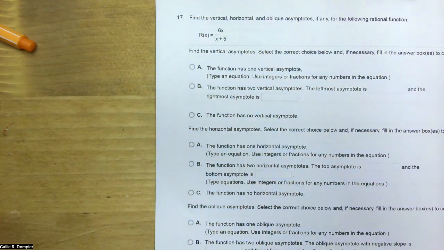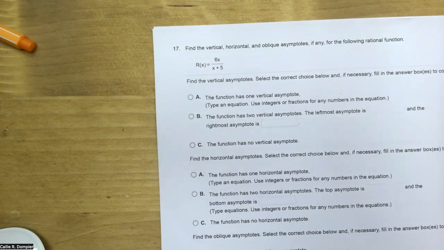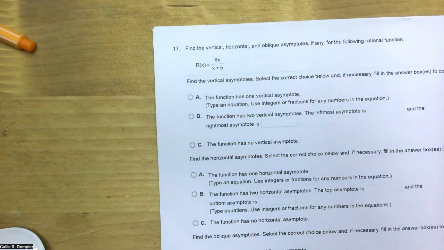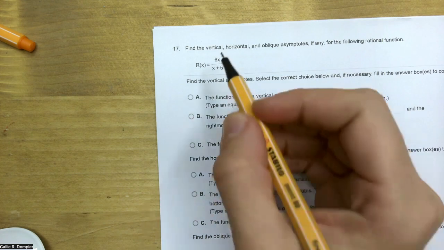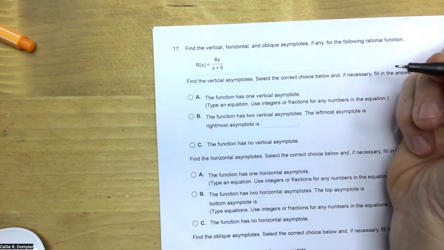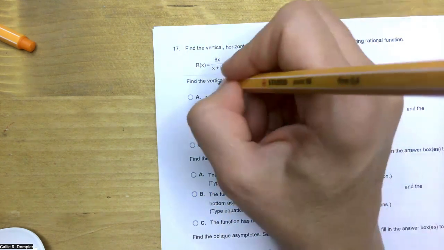Number 17, again, they're asking us to find the vertical, horizontal, and oblique asymptotes, but they have not given us the graph. So now we're going to do it algebraically. How do you find a vertical asymptote? You want to factor the numerator and the denominator. Here our rational function is just 6x divided by x plus 3, so we cannot factor either of those. They're already in their simplest form. And then take the denominator and set it equal to 0, and that will be your vertical asymptote.